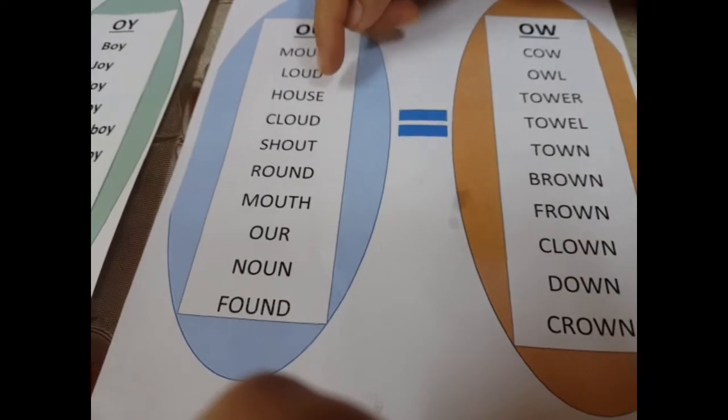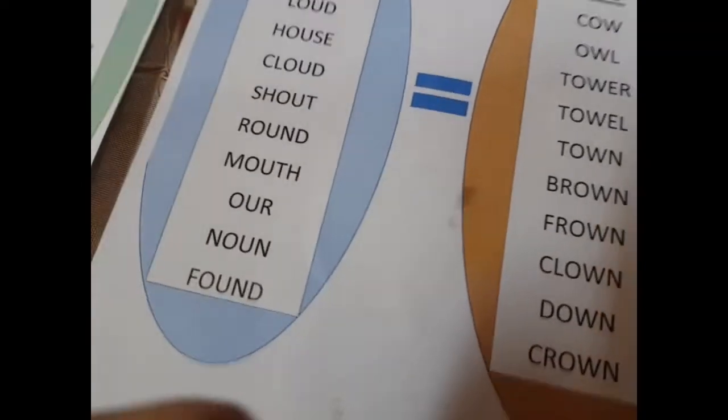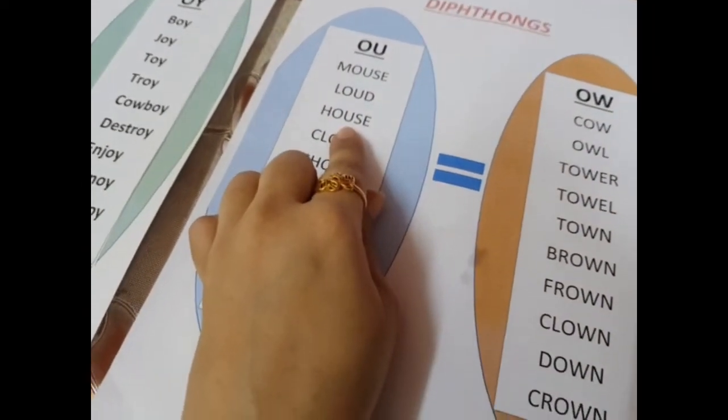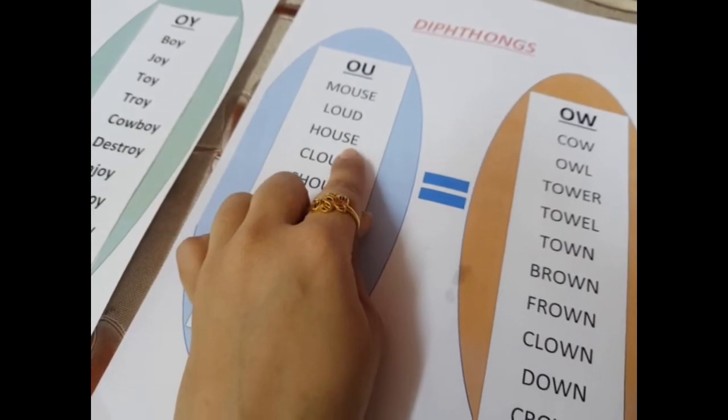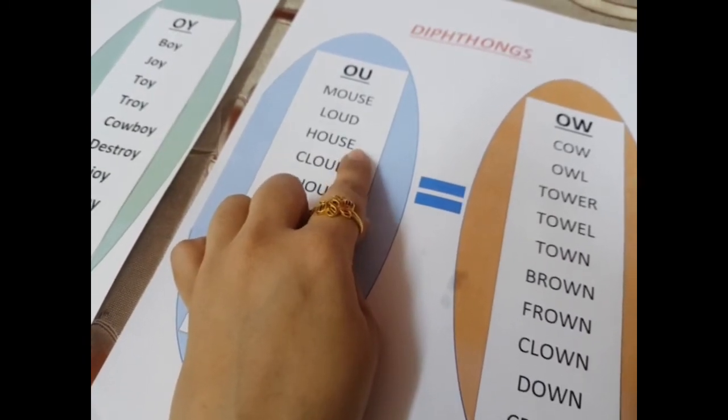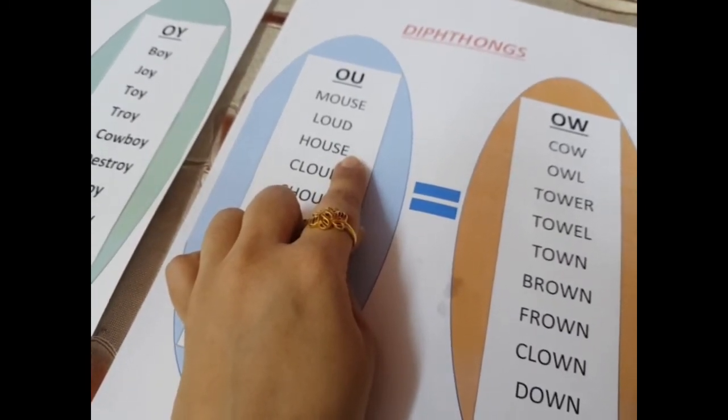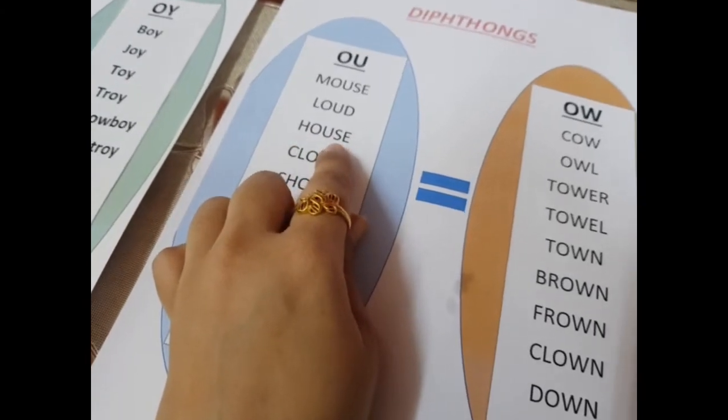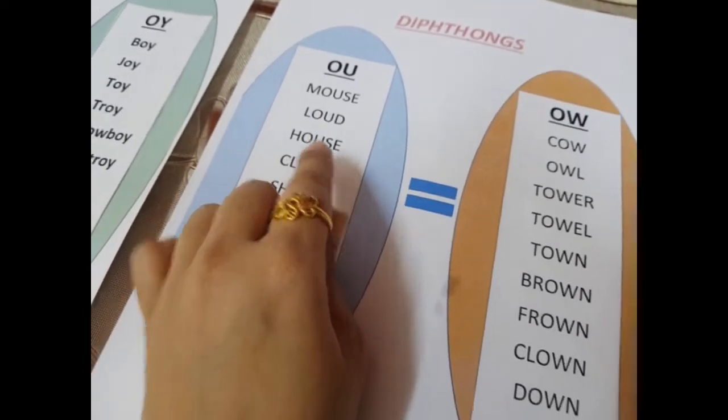HOUSE? What is the sound of H? Huh. What is the sound of OU? Ow. What is the sound of S? The sound of E is silent here. It is a silent E. So HOUSE? House.